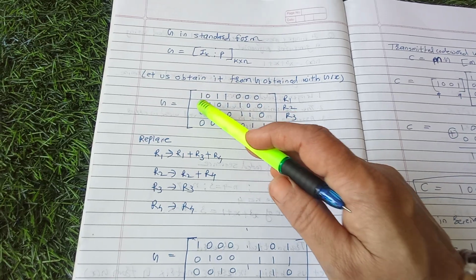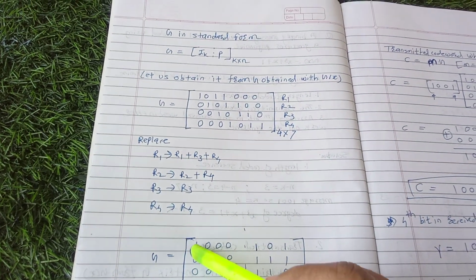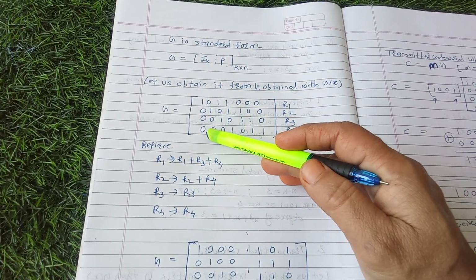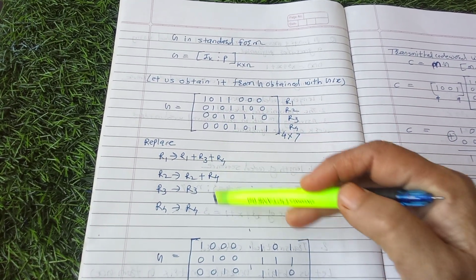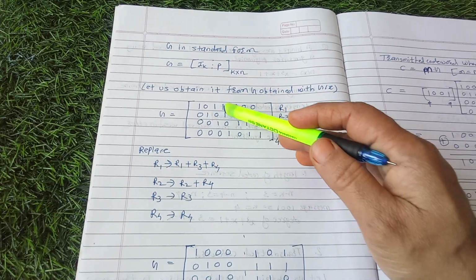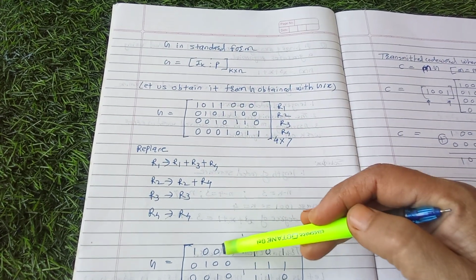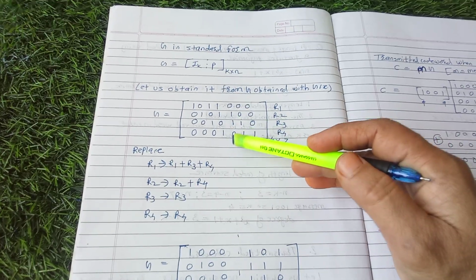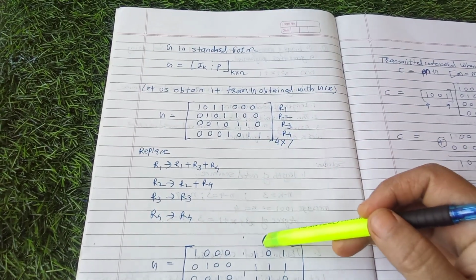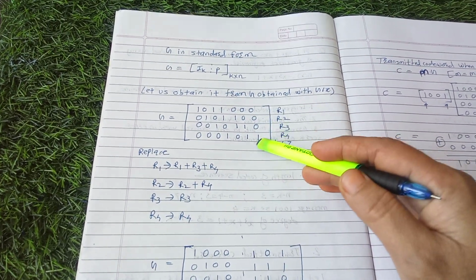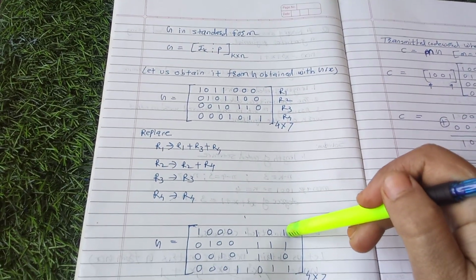So 1 0 0, odd ones, so 1; 0 0 0 0; 1 1 1 0, even ones, so 0; 1 0 1, even ones, so 0; 0 1 0, odd ones; 1 1 0; 1 1, even ones, 0; 0 0 1, odd ones, 1.